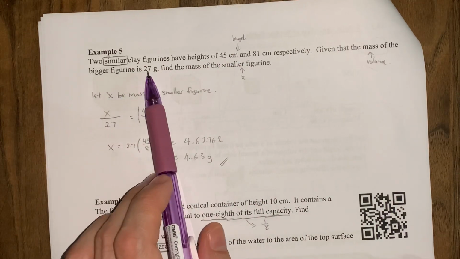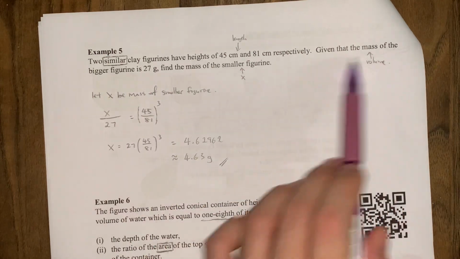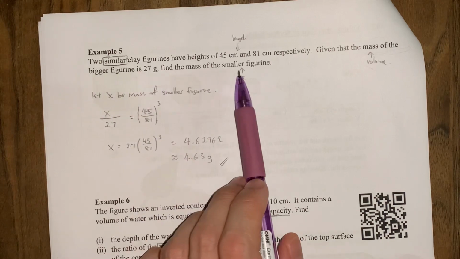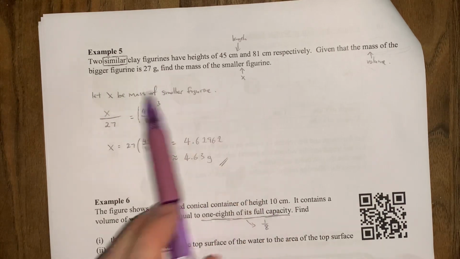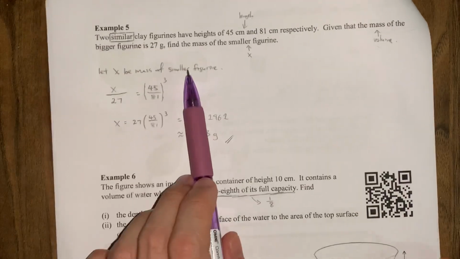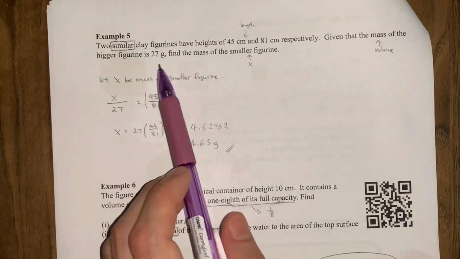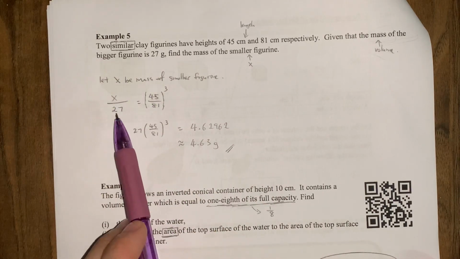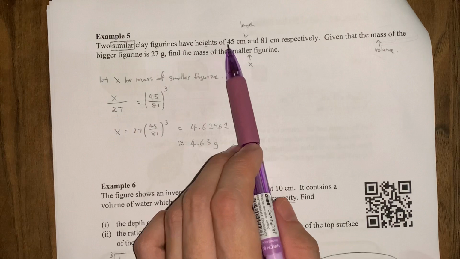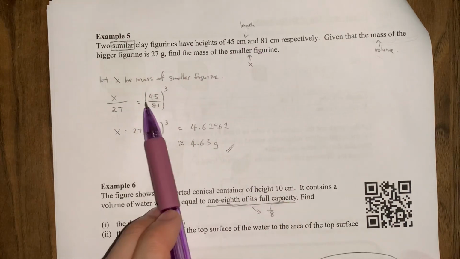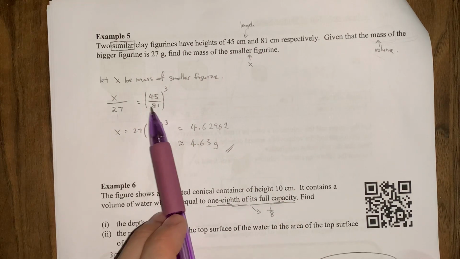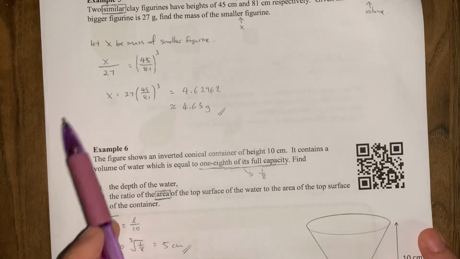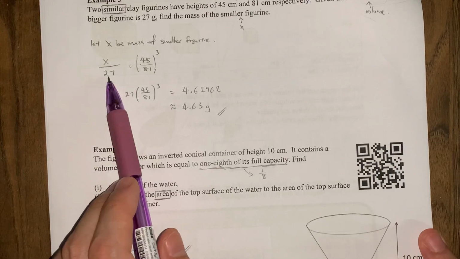Okay, so the bigger one is 27 grams, and now I need to find the smaller one. So that's the unknown here. Let x be the unknown, and then same thing. I have the volume, right? So I let x, the smaller one, over the bigger one. So it's small over big volume. And now I need the small height over the big height, so small over big. And then to get these two to be the same, I need to cube this. So I cube, and then to find the unknown x here, I simply multiply over again.